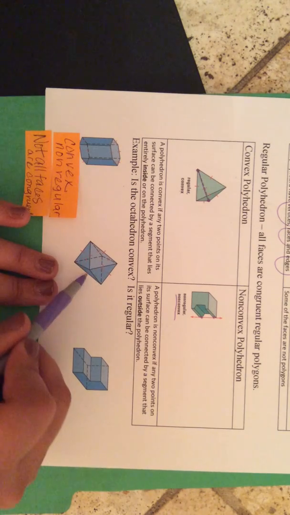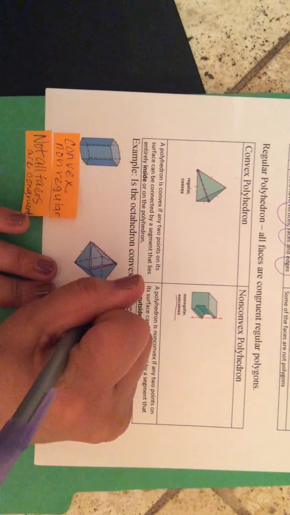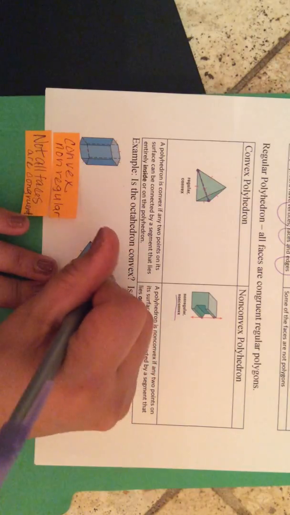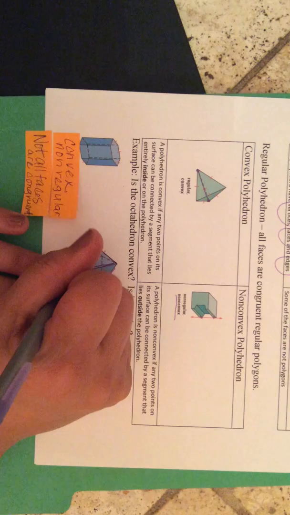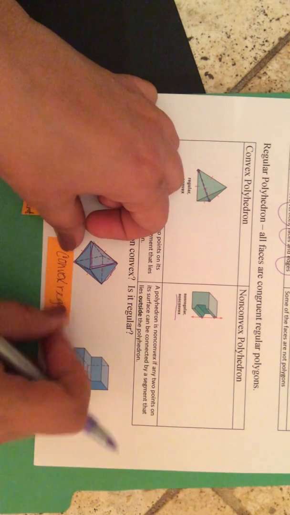Now for this one, these triangles are all congruent. So this face right here is congruent to this face, is congruent to the back face, to the other side face over here. This triangle is congruent to that triangle. Therefore, if all the faces are congruent, you're going to have a convex regular.